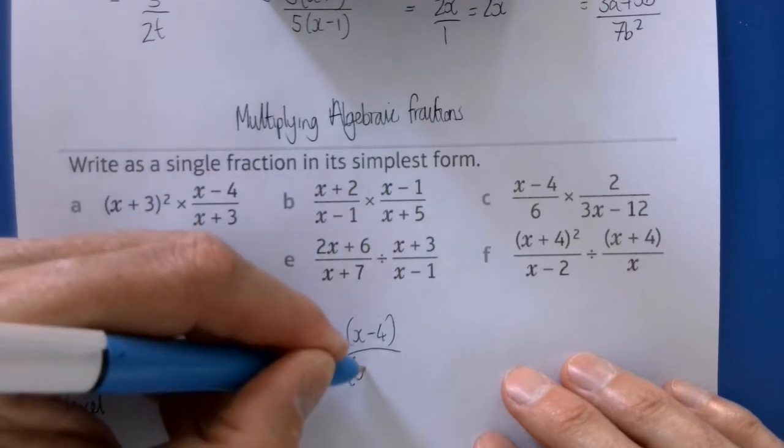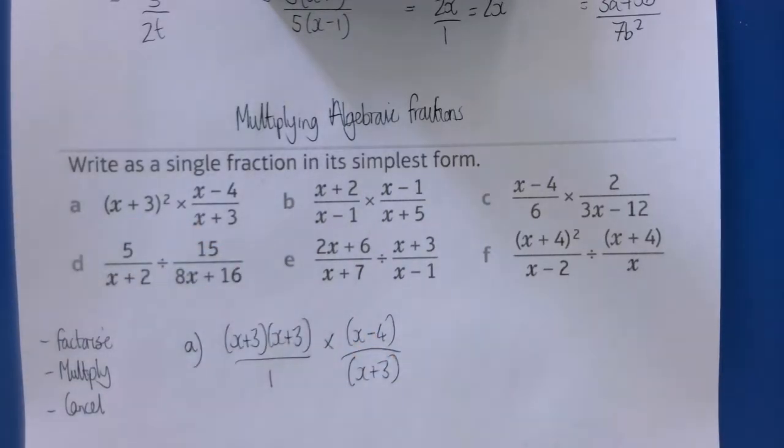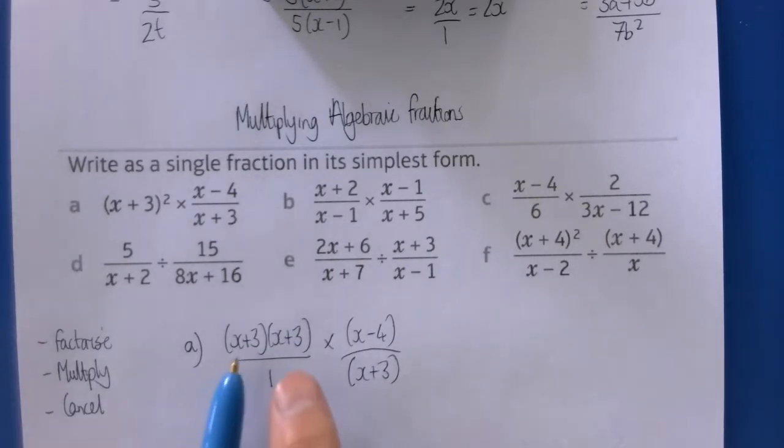The second fraction doesn't change, but I'm just going to put some brackets there. So I've checked to see if I can factorise. I can't, although I've rewritten that in a slightly different way. Right, now I'm going to multiply.